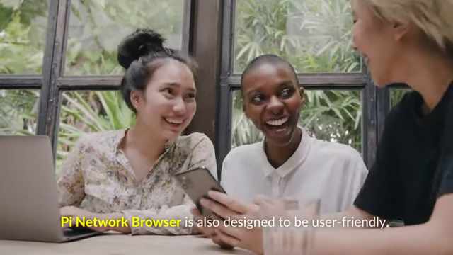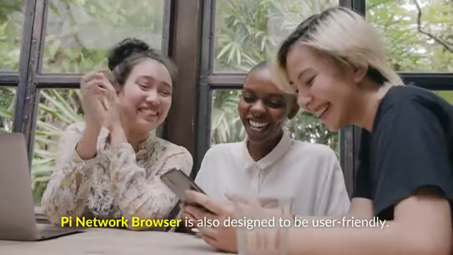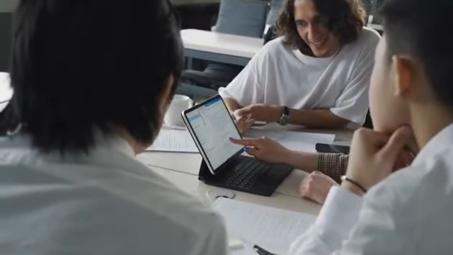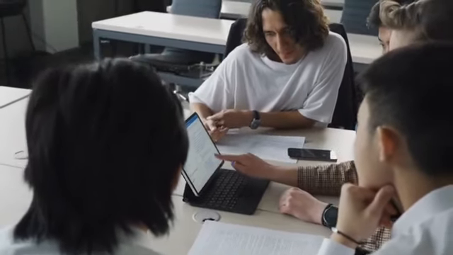Pi Network Browser is also designed to be user-friendly. It's available for Windows, Mac and Linux, and it's easy to download and install. You'll be up and running in no time, and you'll be able to enjoy a more secure and private online experience.